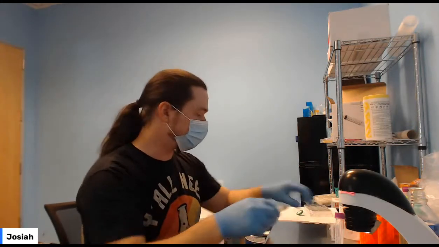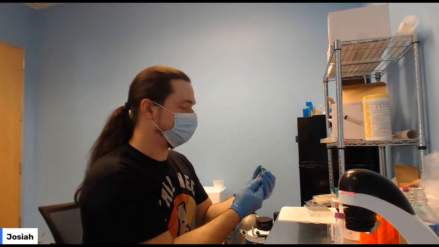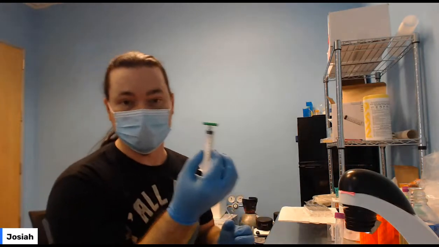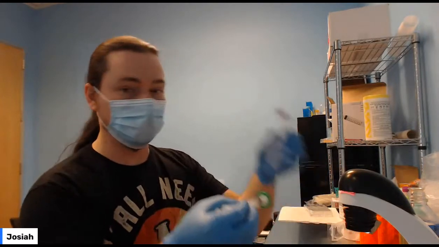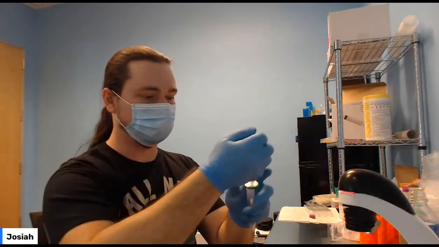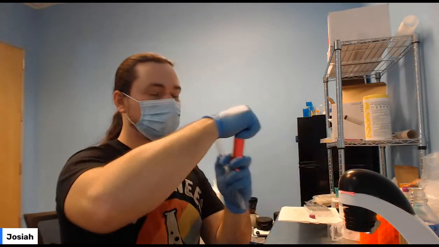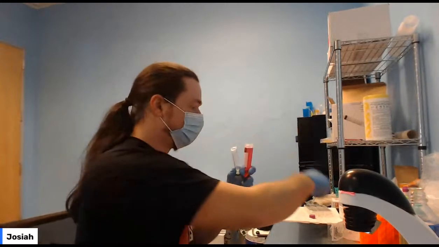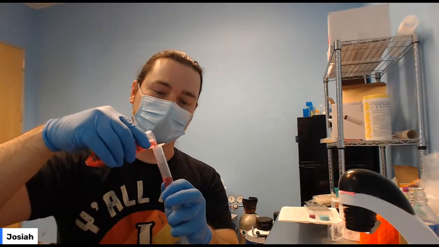But okay, before my cells get digested to death, let's make this move. All right, so you've got your syringe and your filter. Take the 15 ml tube. Growth media, all 15 with FBS.